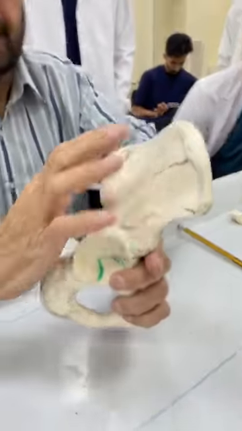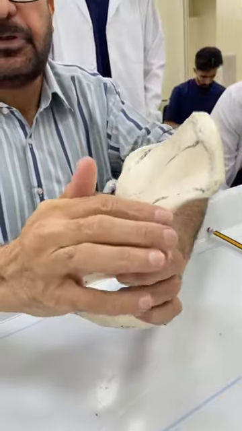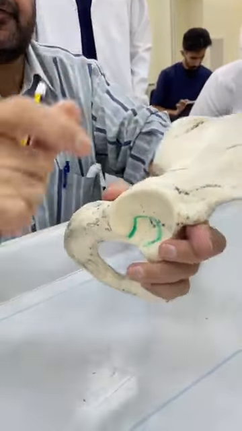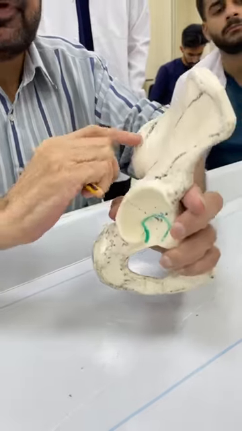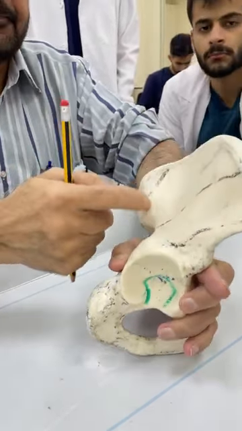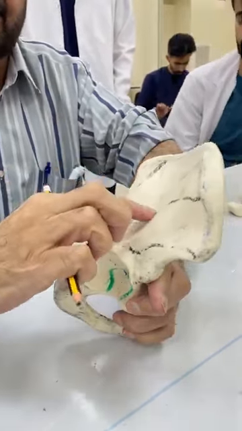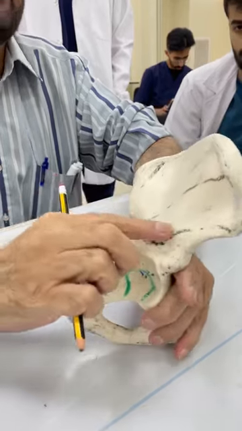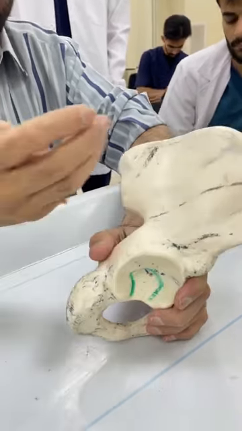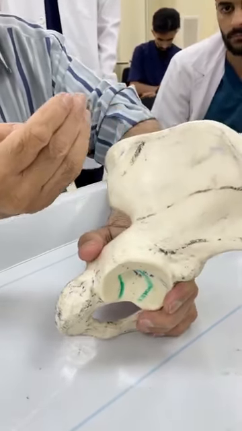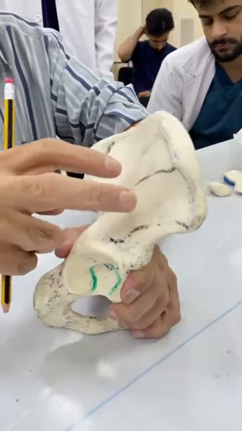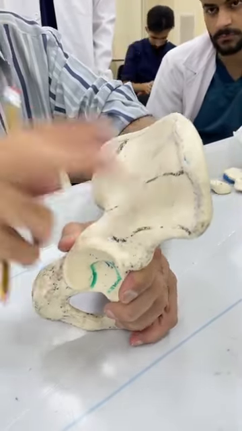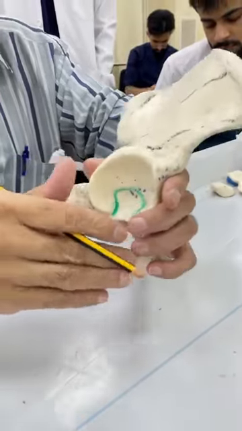Outer, we have the gluteal surface. The gluteal surface has three lines, if you really feel them. This is the posterior line here. Here we have the anterior line, and here we have the inferior line. Gluteus maximus is attached back to here. Medius is between these two lines, and minimus is here.